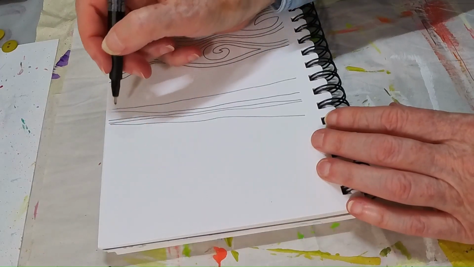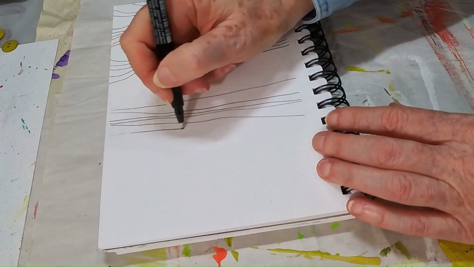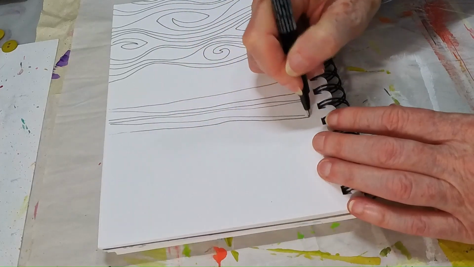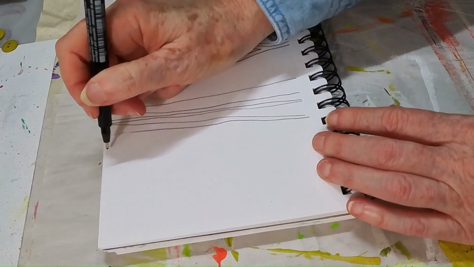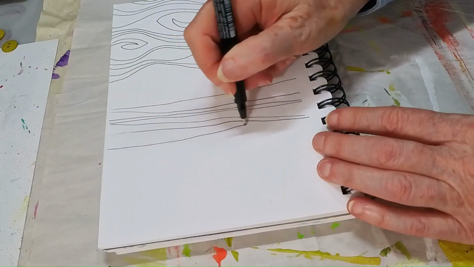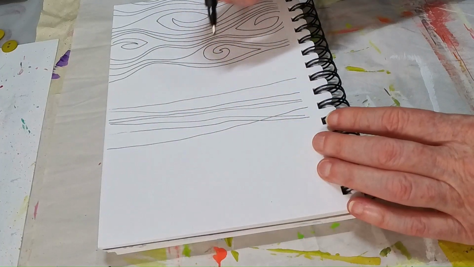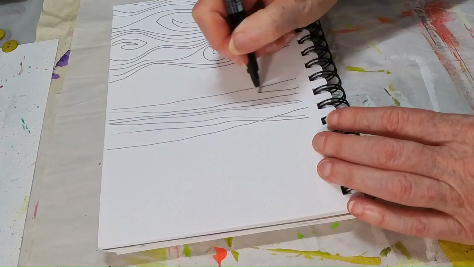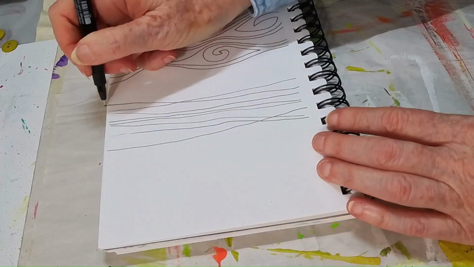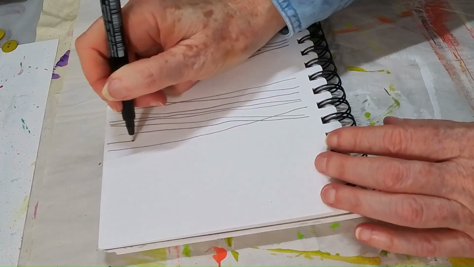And then they could cross each other if you want them to, especially to fill up some of these big gaps.